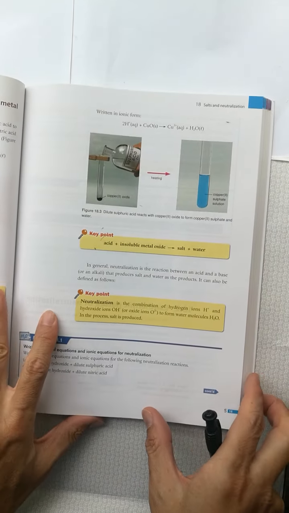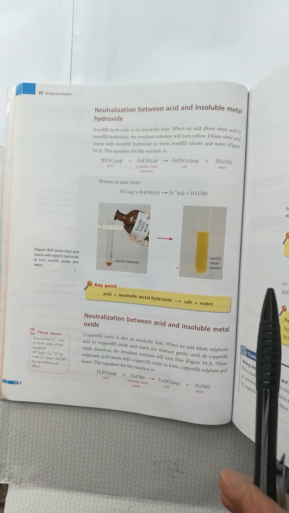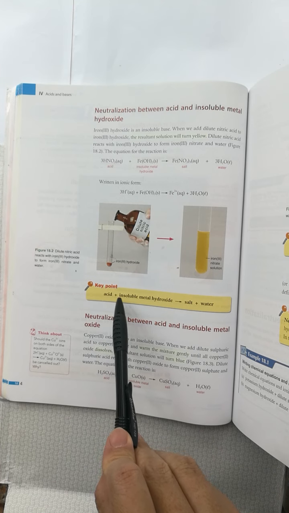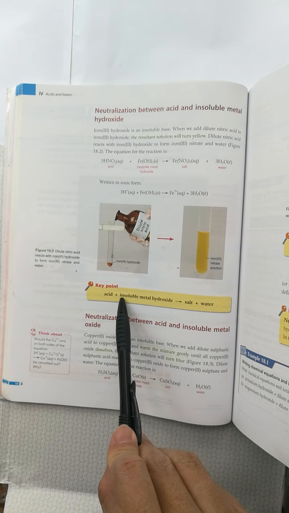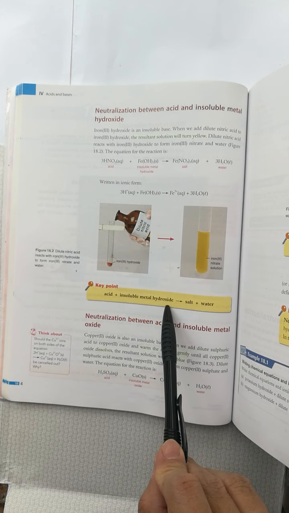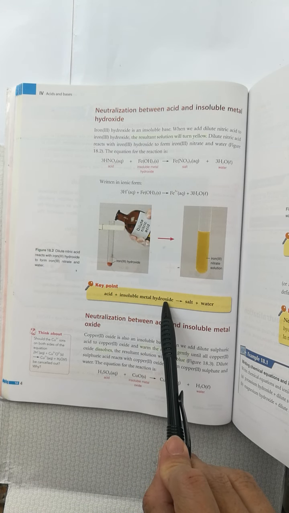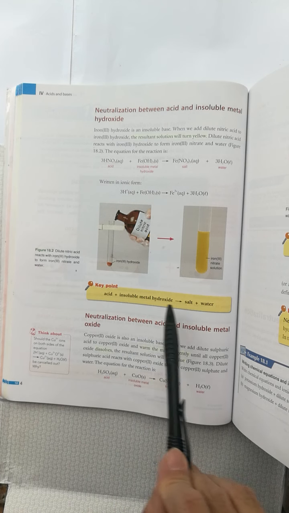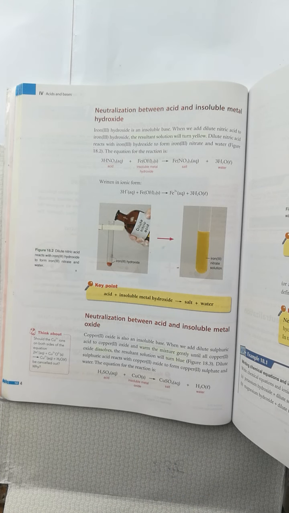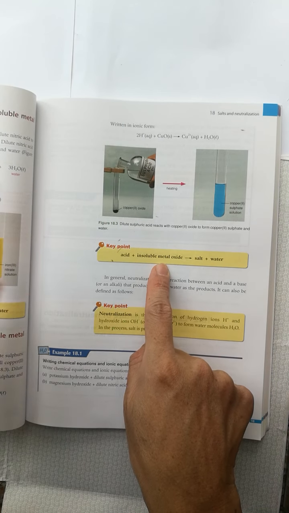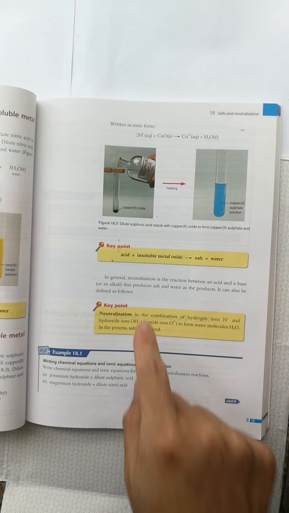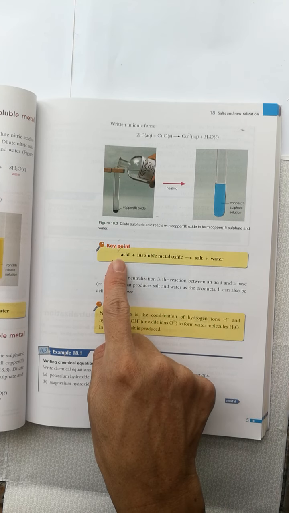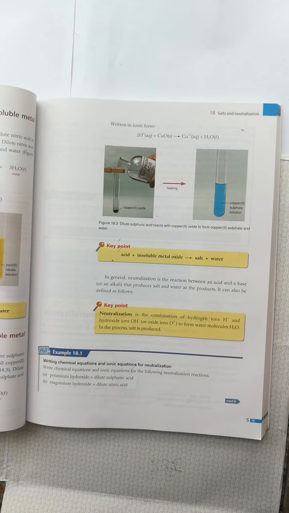And for the insoluble base, it includes insoluble metal hydroxide, and we have, with acid, they form salts and water only. And for the metal oxide, which is insoluble, insoluble metal oxide, we have, with acid, they form salts and water only again.